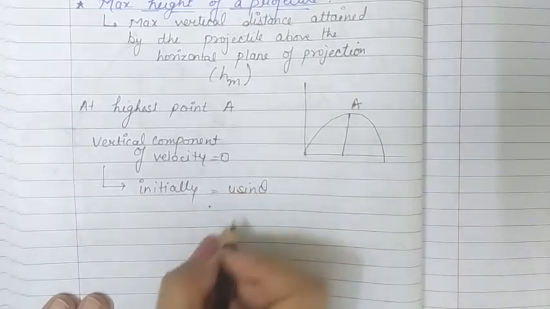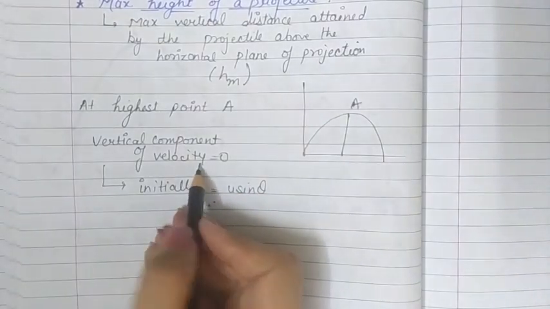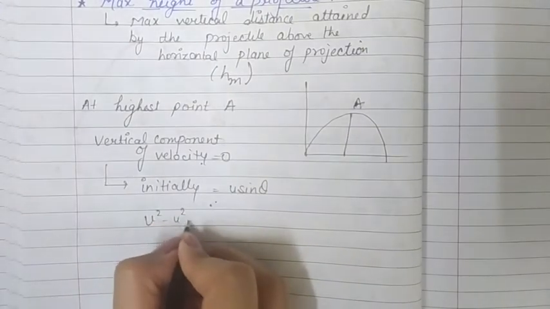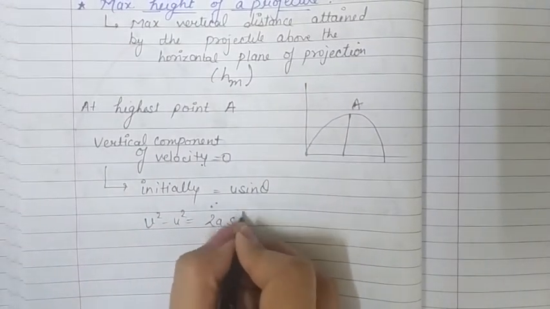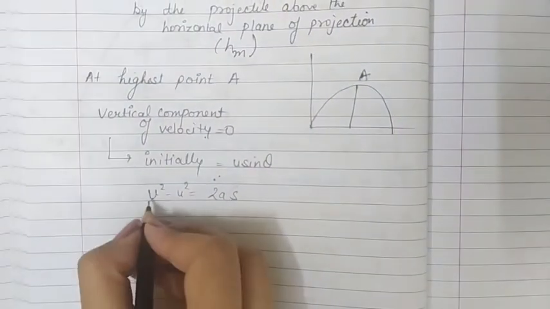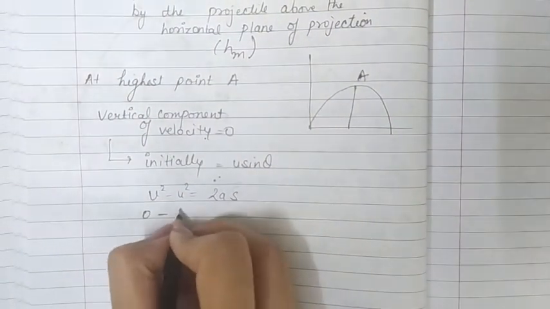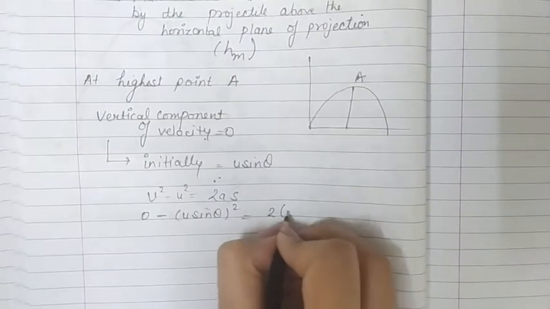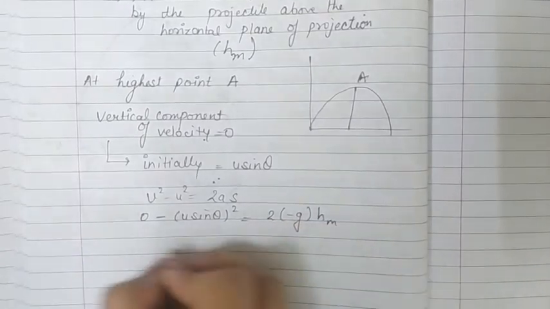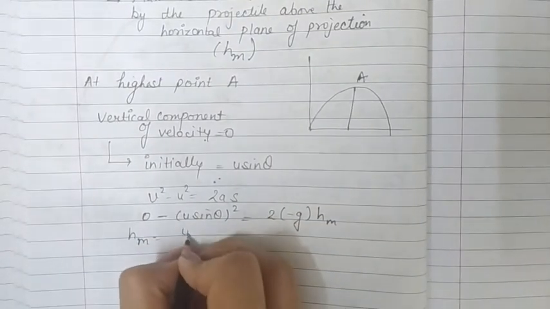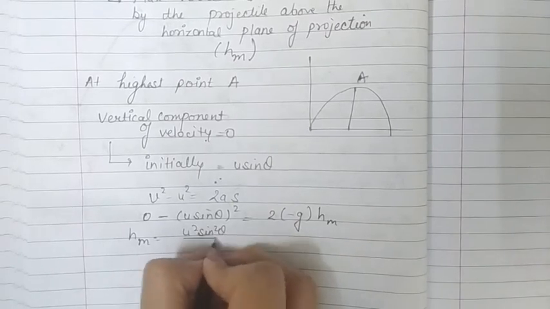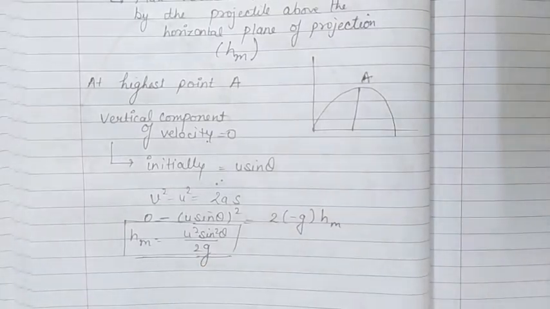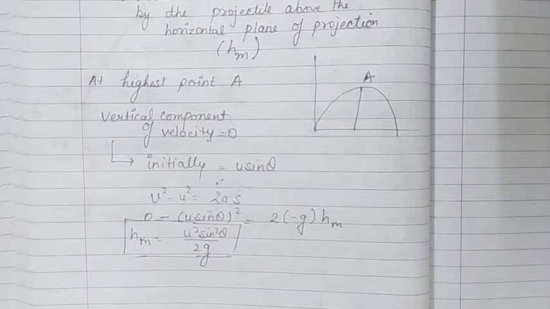So we know the initial velocity and final velocity, and from the third equation of motion, that is v² − u² = 2as, we can find the distance s. So v is 0, u is u sin θ squared is equal to 2, acceleration is minus g, Hm. On solving this, we get Hm = u² sin² θ / 2g. So this is the maximum height attained by the projectile during its flight or during its motion.